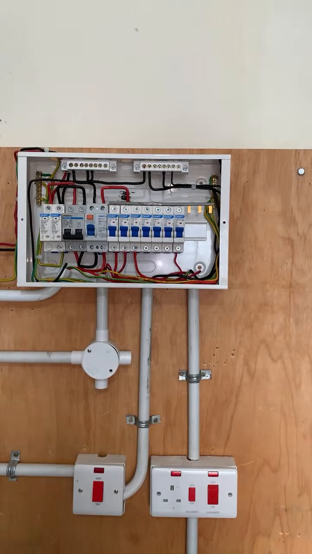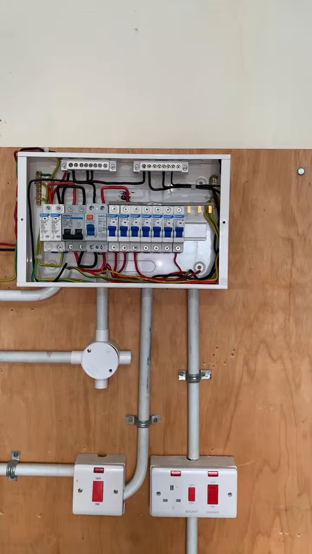So can we test the circuit and have the bulb come on, right? So I'll simply activate my circuit.